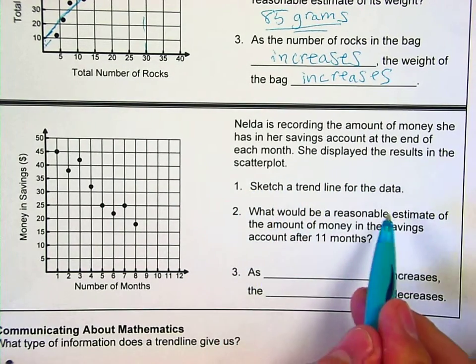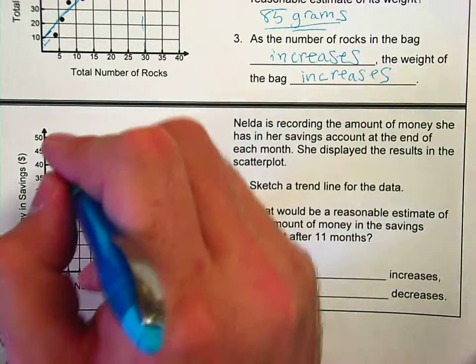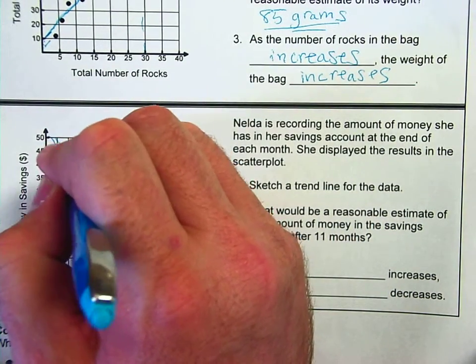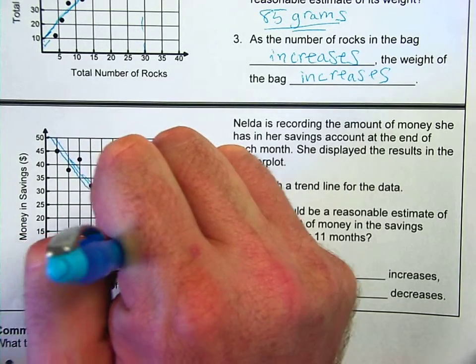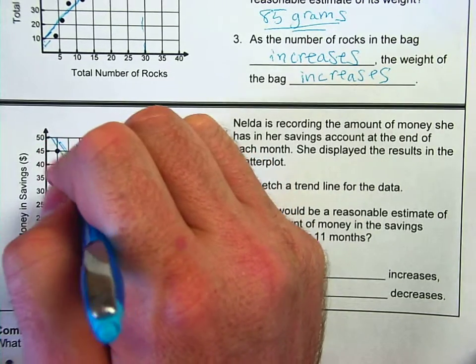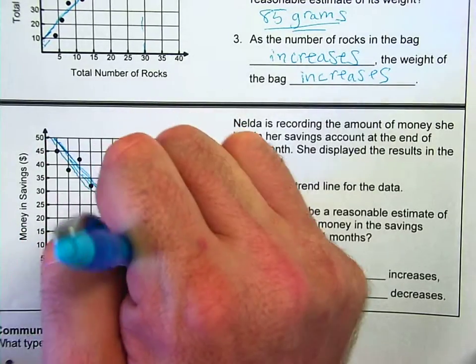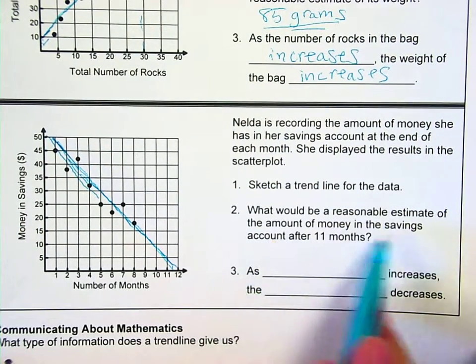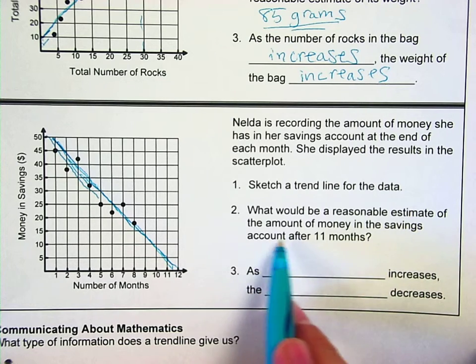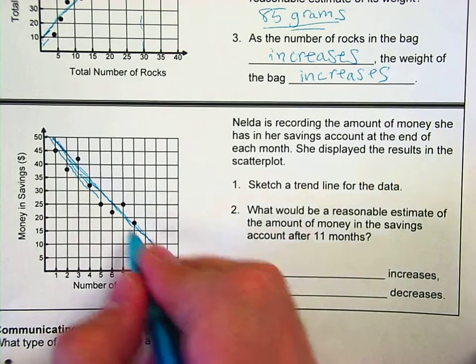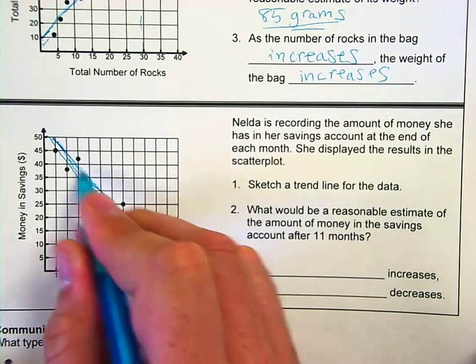All right, so let's sketch a trend line. It's just going to capture the general pattern of the data. Oops, there we go. I didn't have it quite right the first time, so I got to correct it. Okay. Now, next it says, what would be a reasonable estimate of the amount of money in the savings account after 11 months? Well, after 11 months, see, I just used my line.